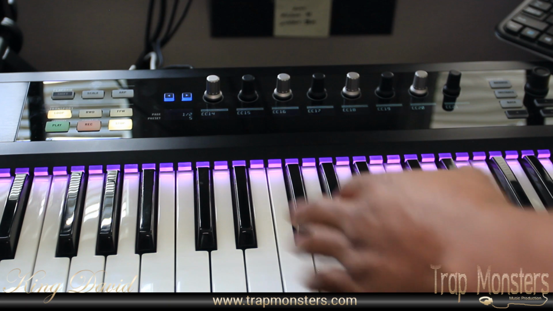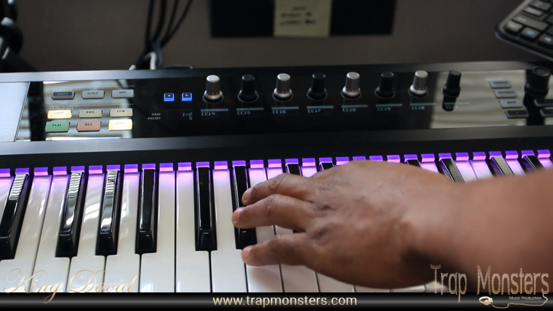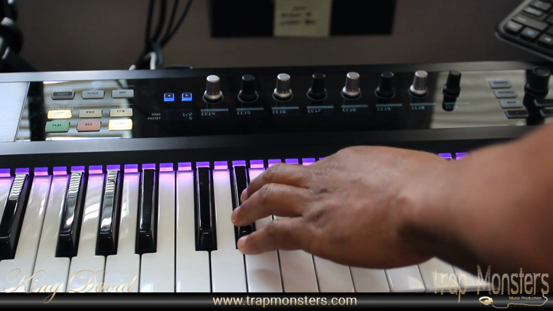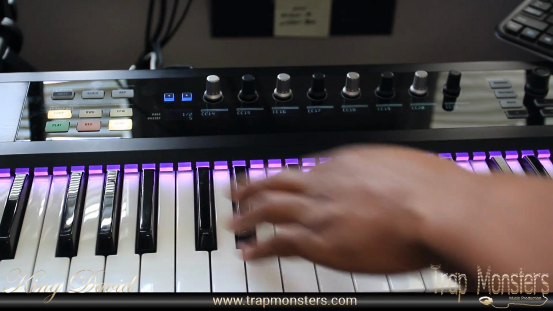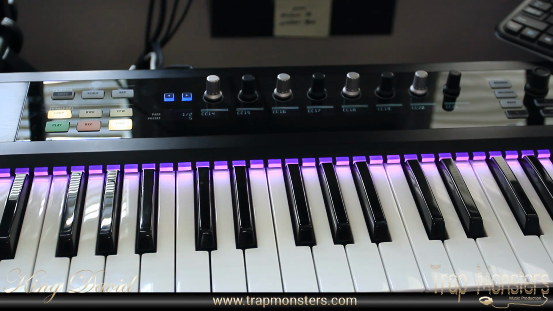From there, what you're going to have to do is open up your Controller Editor, and we'll be doing the rest of the work there to get it to where you can switch through semitones using your preset up and down buttons right here on your Komplete Kontrol.